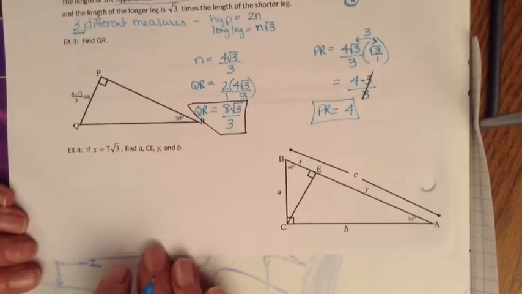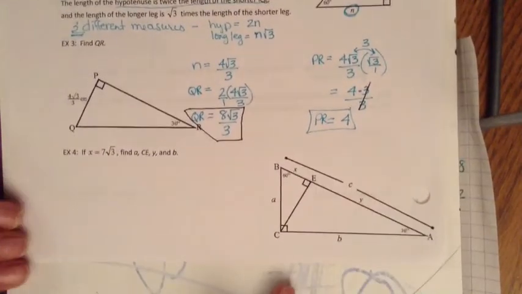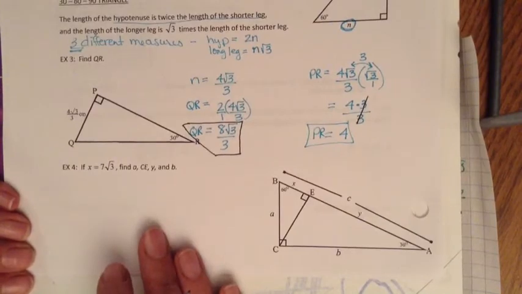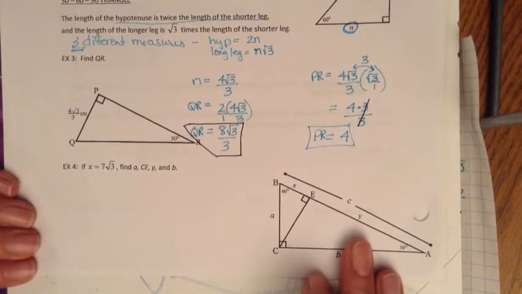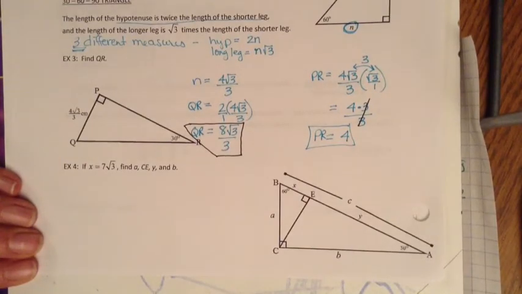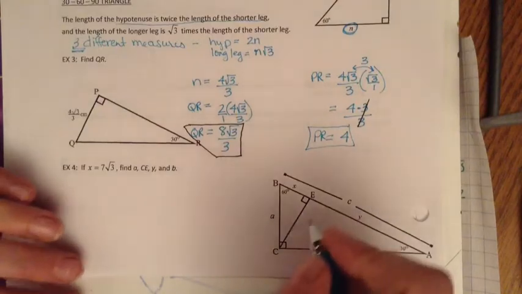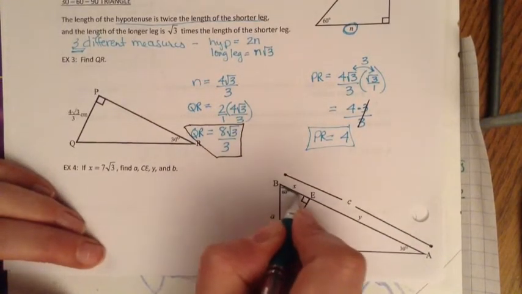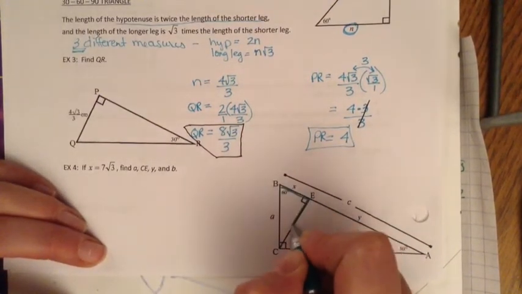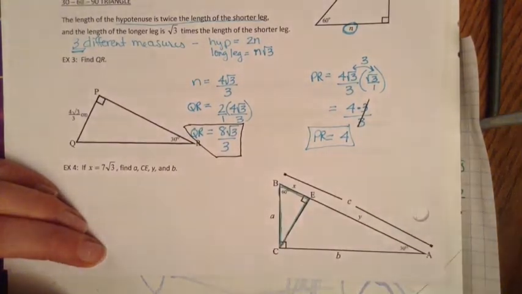Okay. Let's look at example 4. You have this triangle, and what I want you to notice is that there are actually 3 triangles here, 3 30, 60, 90s. You have the small triangle, okay?